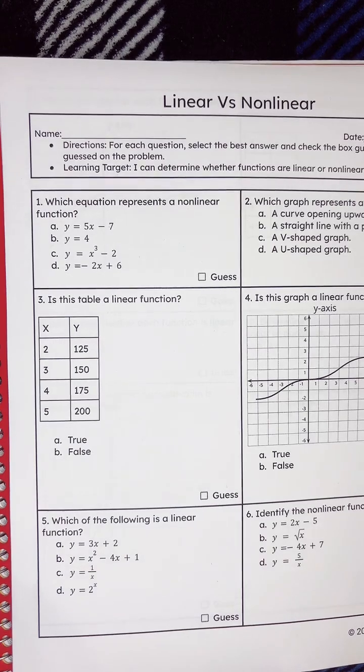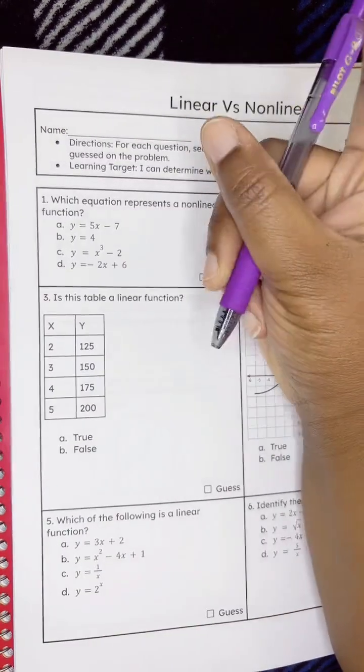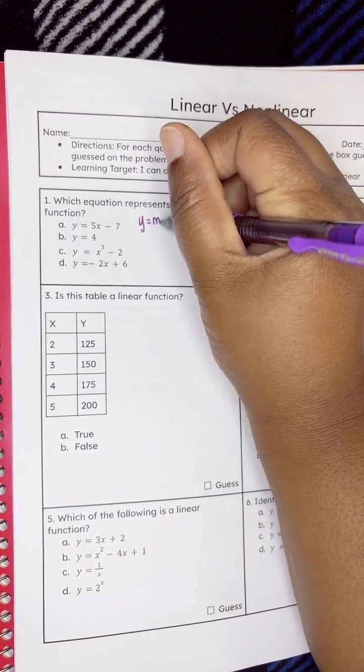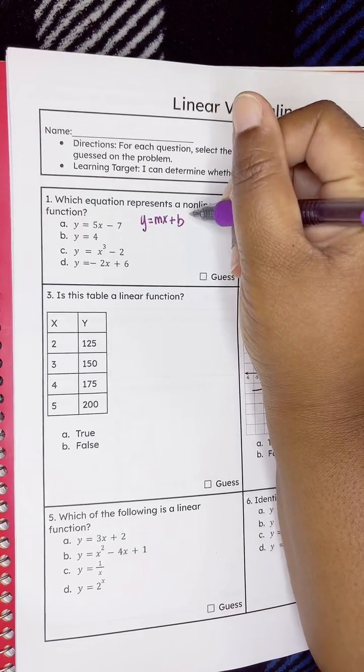So number one says, which equation represents a nonlinear function? Okay, so first you would have to understand what linear means. Linear is any equation y equals mx plus b, okay, in this form.